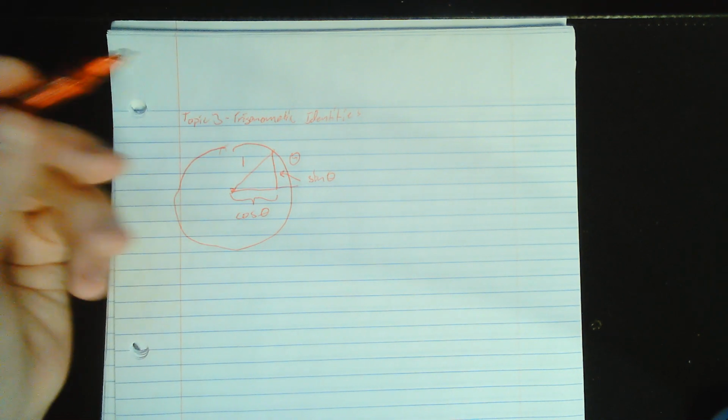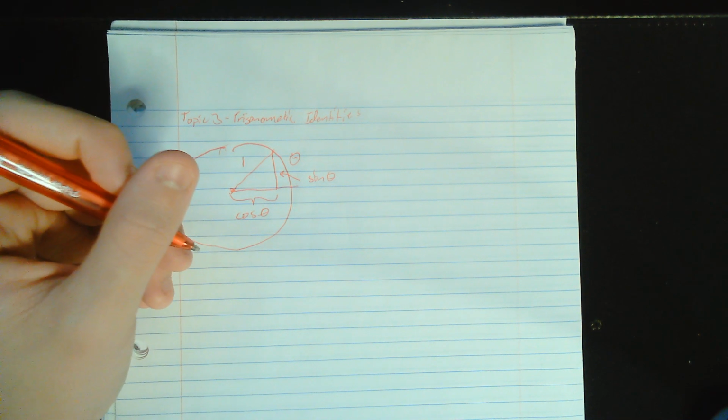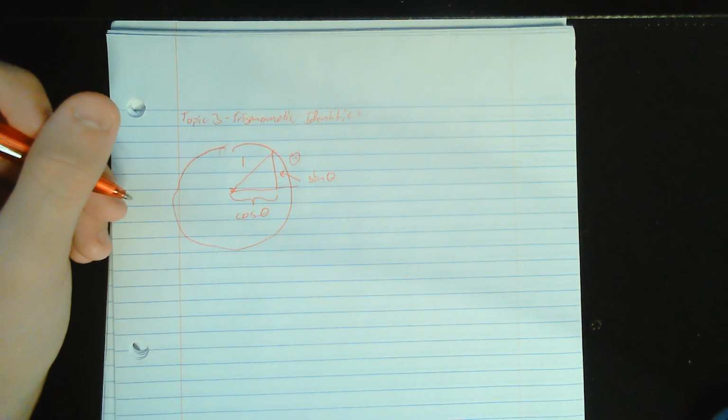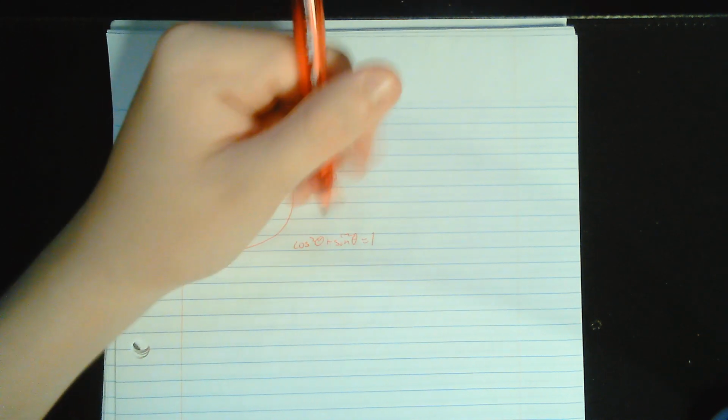Now, again, as a reminder, if we draw a unit circle, where the radius is 1, and we draw a triangle like so, where this arc length is theta, this side length here is the sine of theta, and this section right here is the cosine of theta, dropping down from where the radius hits the top of the circle. Now, from the Pythagorean theorem, a squared plus b squared equals c squared, we can note that the cosine squared of theta plus the sine squared of theta is equal to 1 squared, which is just 1.